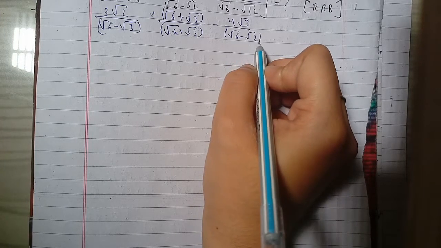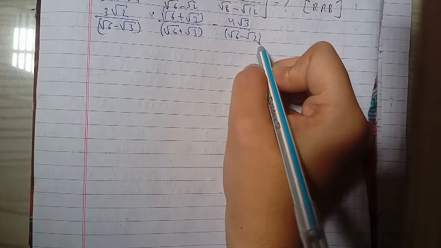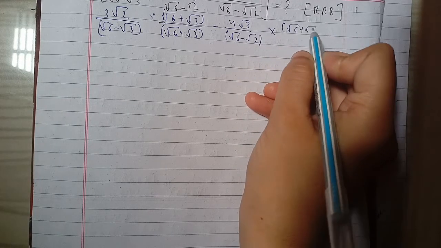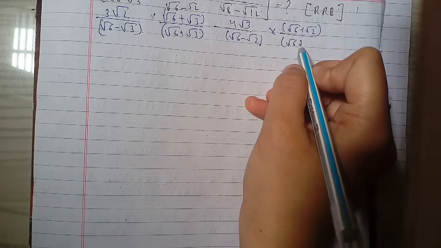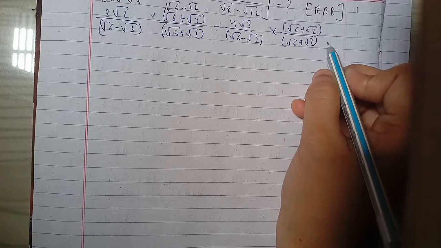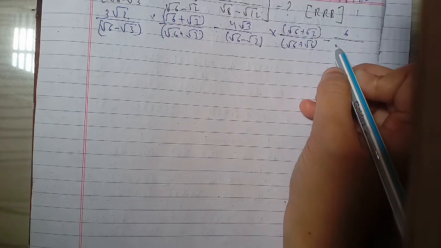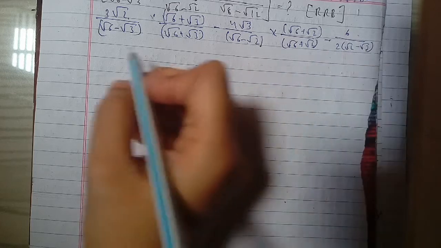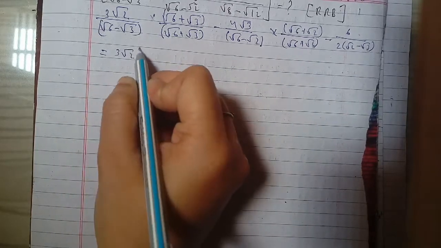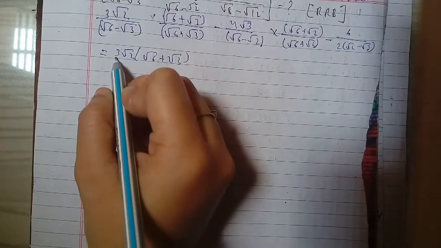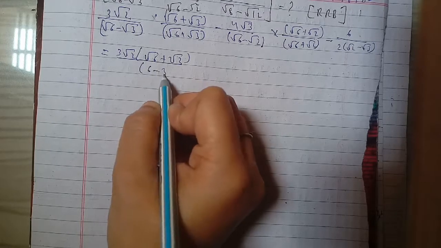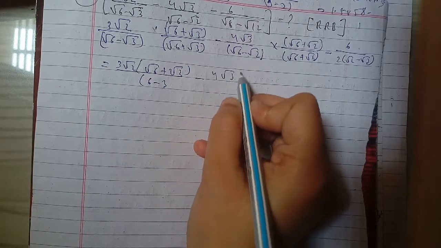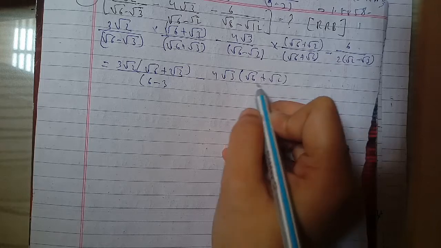And in the same way, we multiply by under root 6 minus under root 2, so we'll multiply with the plus sign, that is under root 6 plus under root 2, then again minus 6 upon 2 under root 2 minus under root 3 that we have, and then we have here 3 under root 2 and under root 6 plus under root 3 upon 6 minus 3 that we have, and in the same way, minus 4 under root 3 minus under root 6 plus under root 2 upon 6.